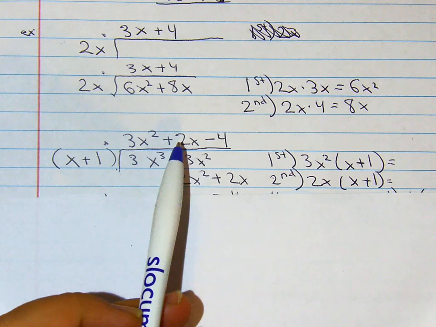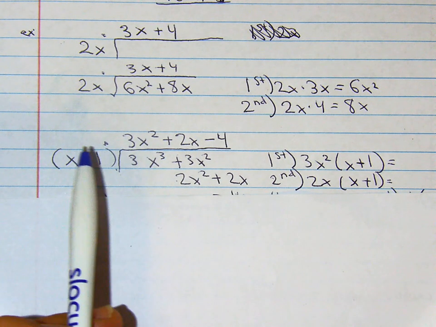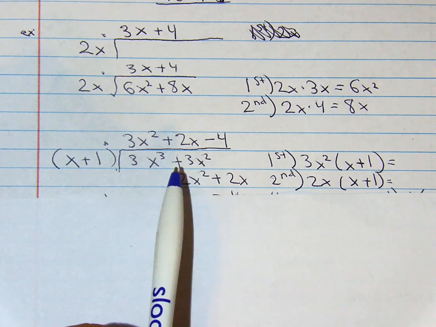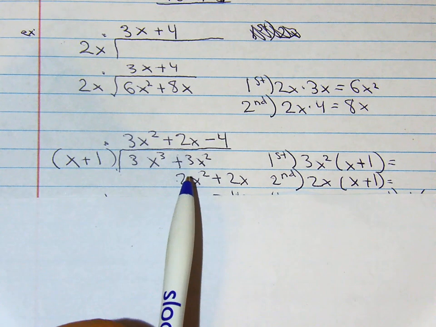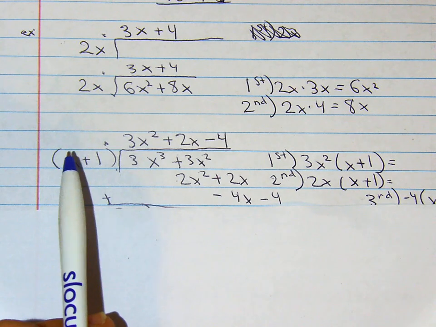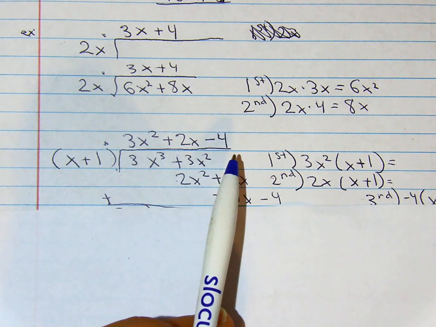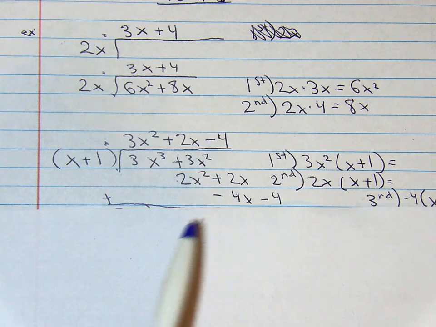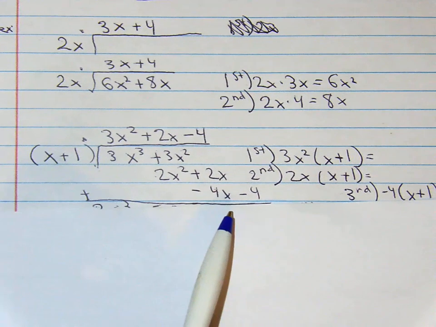And then I'm going to take my 2x and multiply it by my x plus 1. And if you notice, I'm shifting it over to line it up. Okay. And then this is the same thing as the group multiplication. So this entire group times -4. And I kind of shifted it over just to keep it all lined up.